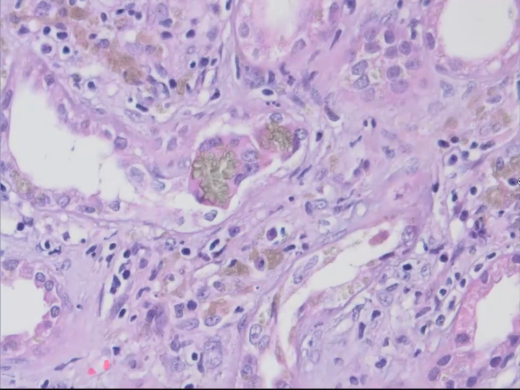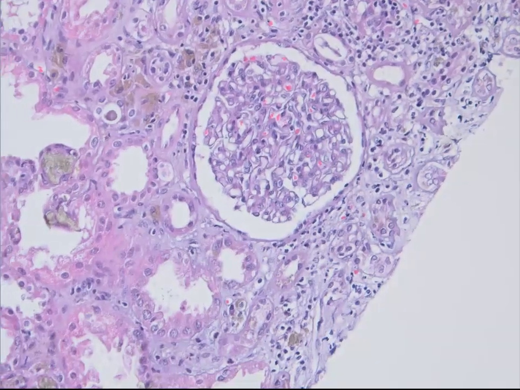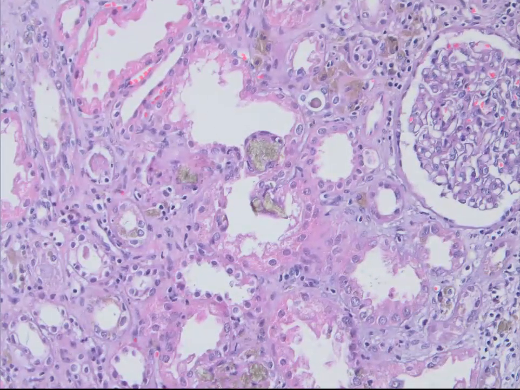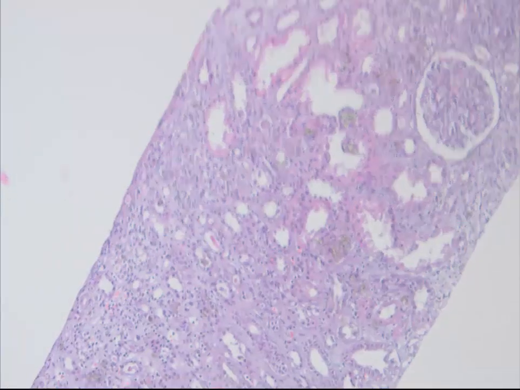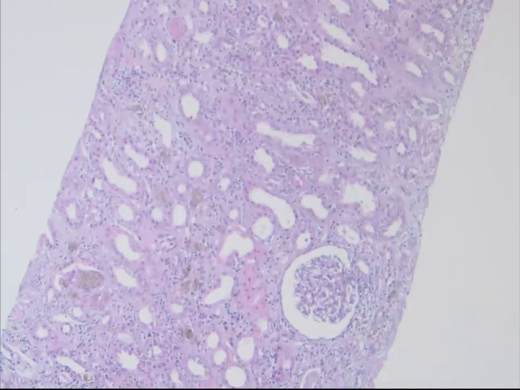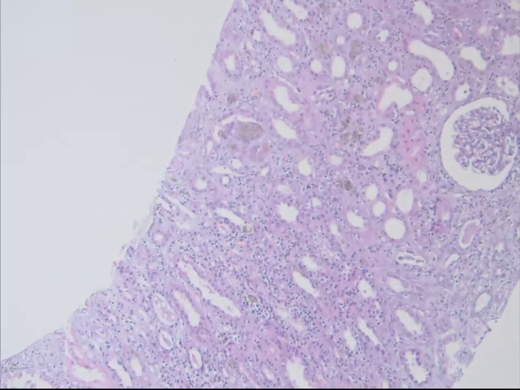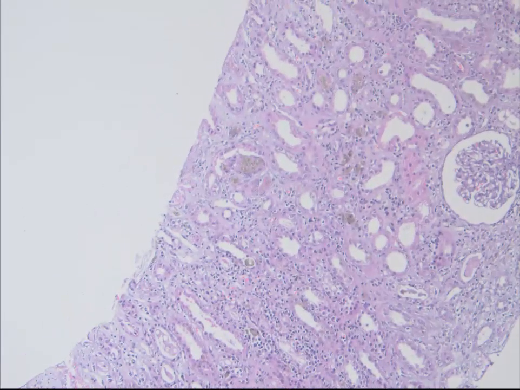Here you can see them over here. From the medulla all the way to the cortex, you see these aggregates of crystals.